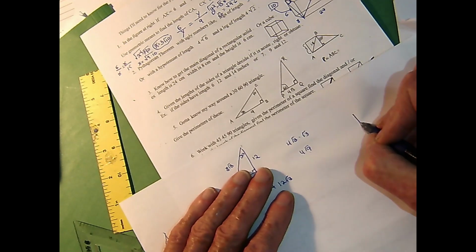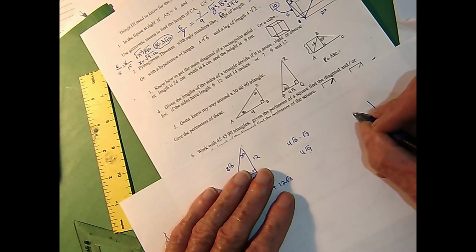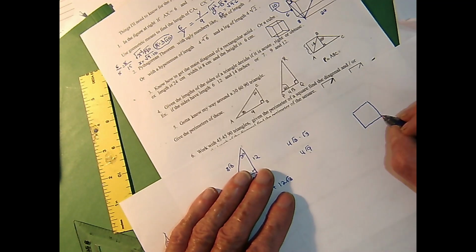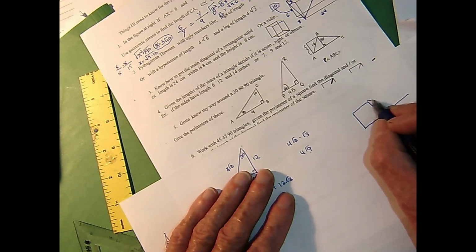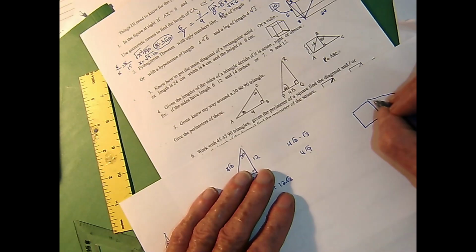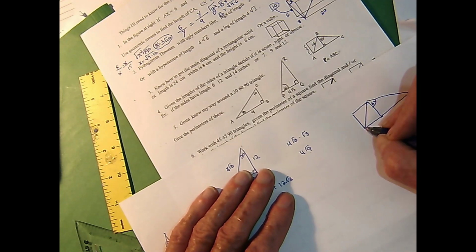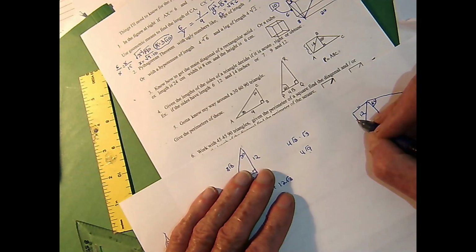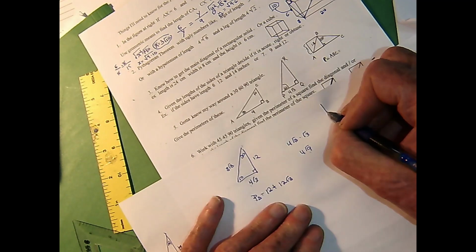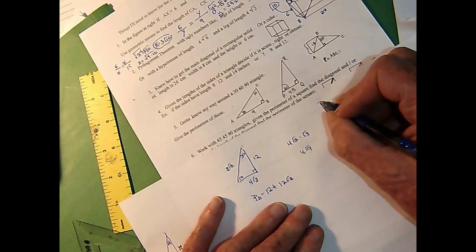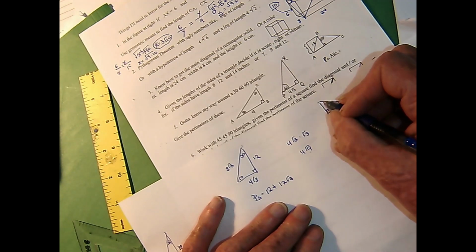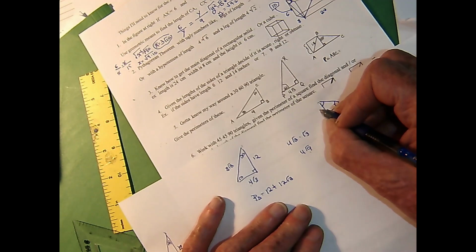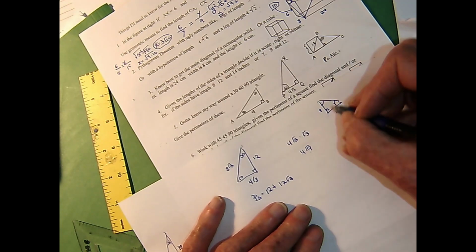Looks like a square abutted to another 30, 60, 90 triangle with a 60 right there. And they give us the diagonal of the square to be 12. I know in that square I got a 45, 45, 90 with a hypotenuse which is 12. What I got to remember about the 45, 45, 90? Isosceles right triangle. The sides are in the ratio 1, 1, and the square root of 2.